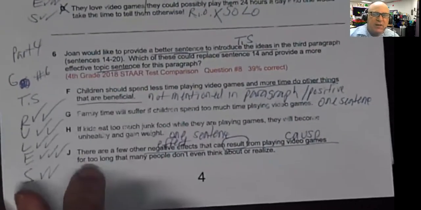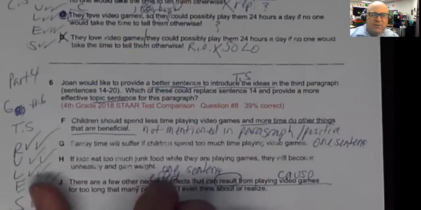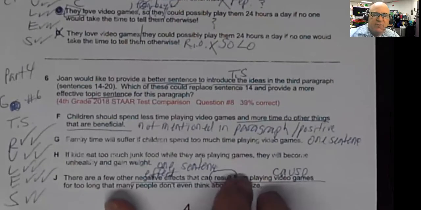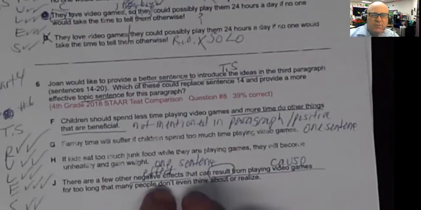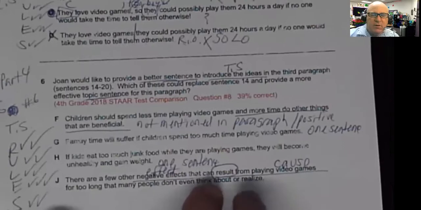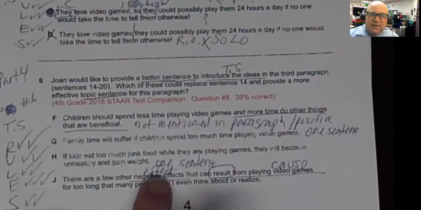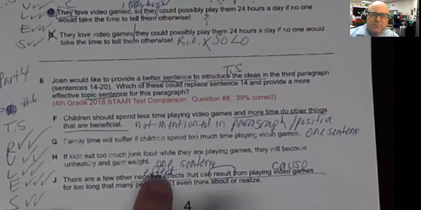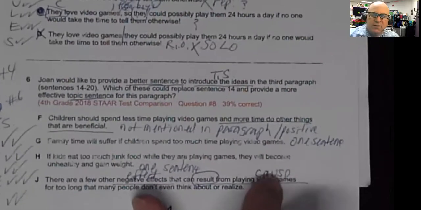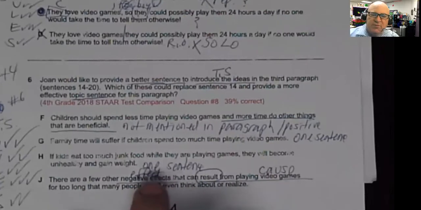And letter J, there are other negative effects that can result from playing video games too long that many people don't even think about or realize. Negative effects, that is negative because of the word negative itself. Okay, so the cause, playing video games, the effect, the negative effects that they're going to mention inside the paragraph.